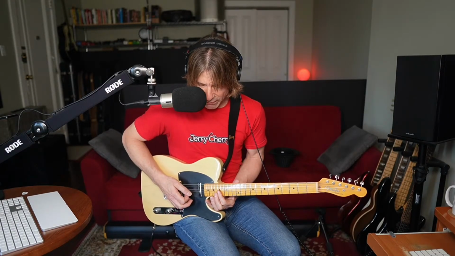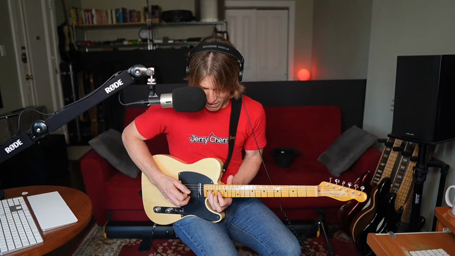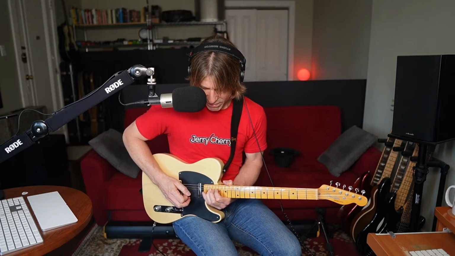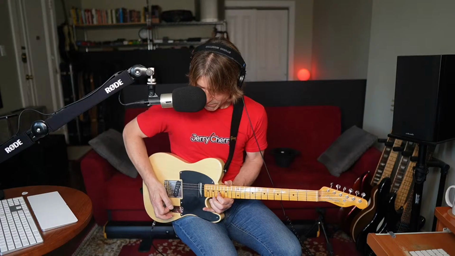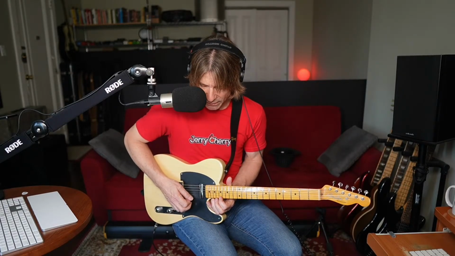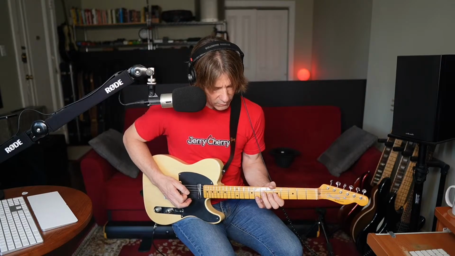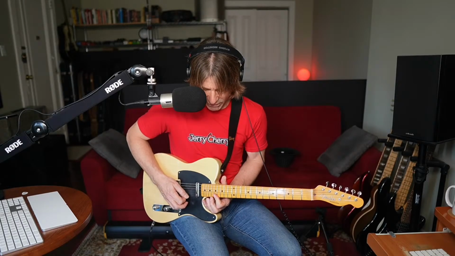Or up here, check this out how bright this is. And that's why I got this guitar, for the brightness. And without any gain on it. Check it out.